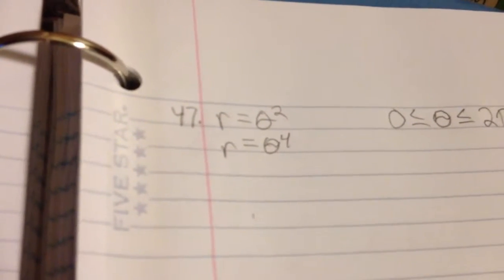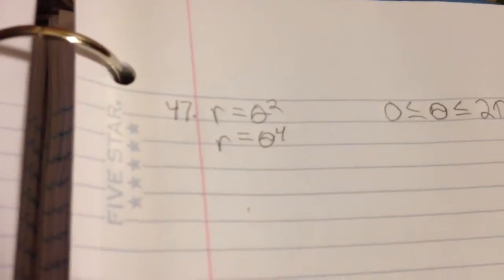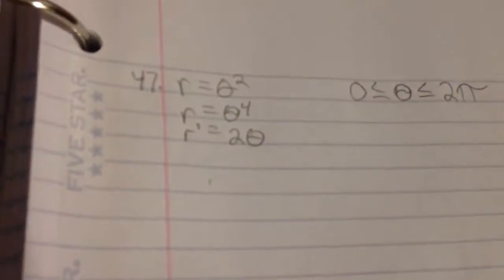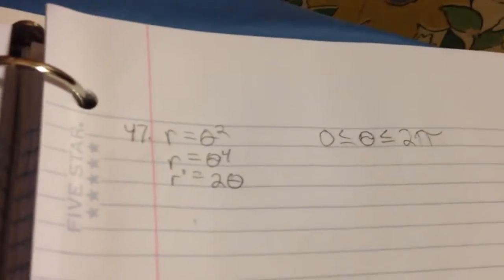And now we're going to find the derivative of our radius, which is 2 theta. So now we're going to get the integral that we're going to need, which is from 0 to 2 pi.